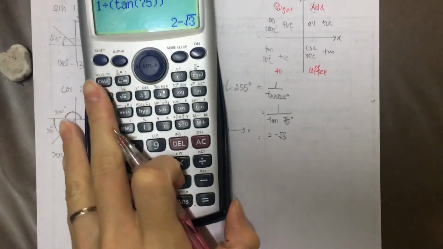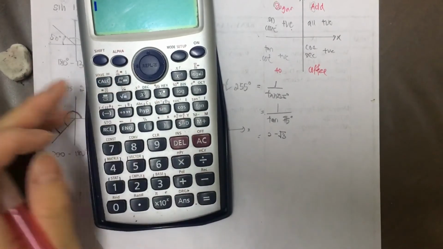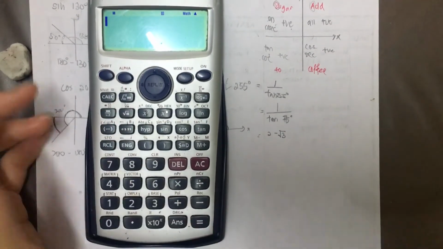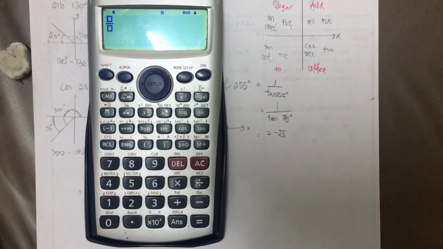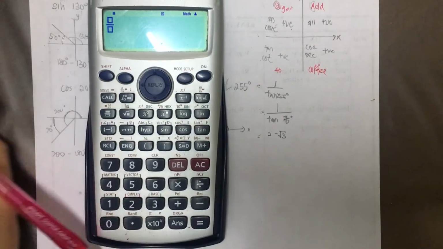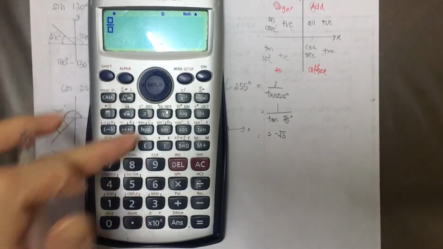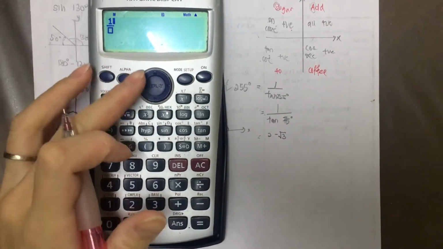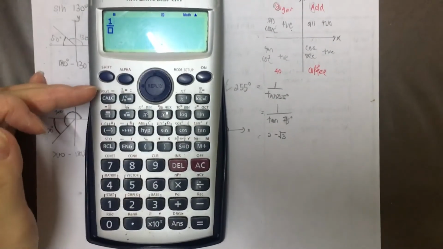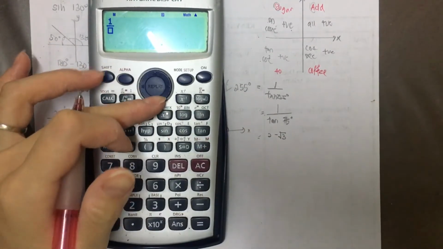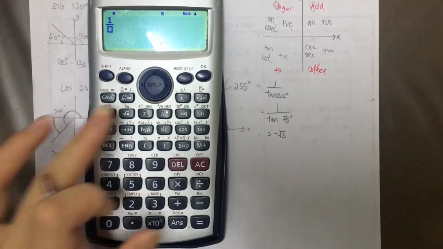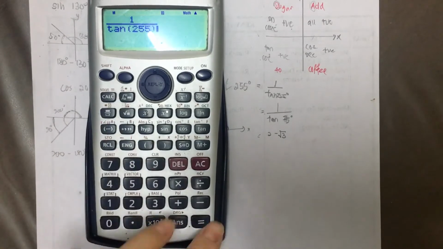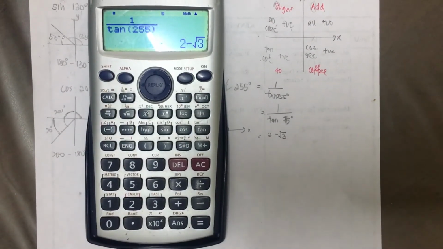Okay, let's say you don't want to use this method. If you have this type of calculator, it is actually very easy. Just press this before you key in your value for your cotangent 255. So 1 is the upper value, and your tangent 255 is the bottom value. So tangent 255, you will get 2 minus square root of 3.